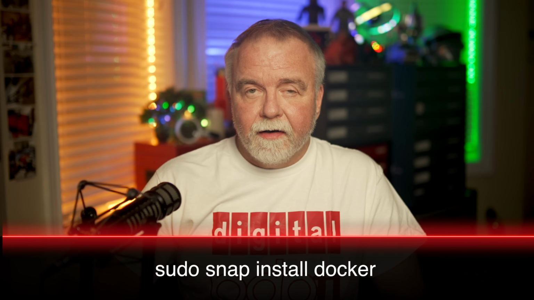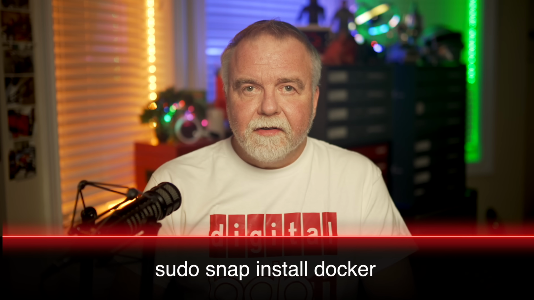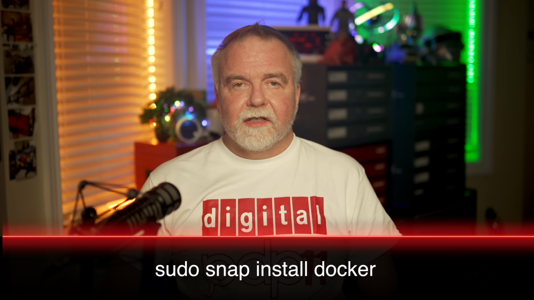Now we could install the whole project right from GitHub, but we don't need to do that. In fact, we don't need to install it at all. All we need is Docker on our system, and we can simply run a container that's pre-built for us. The easiest way to install Docker on Linux is with the snap command, sudo snap install docker. With Docker installed, we can then run the container we need to launch the WebUI.